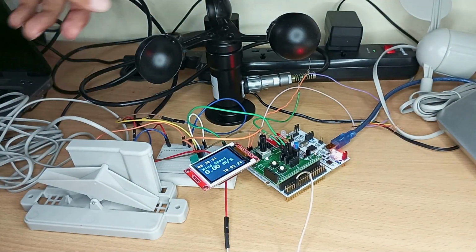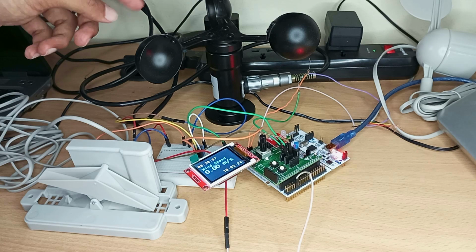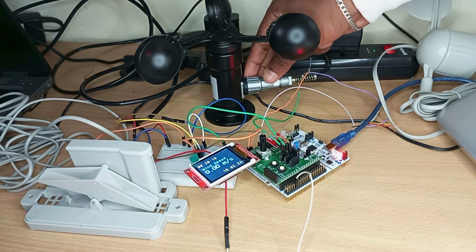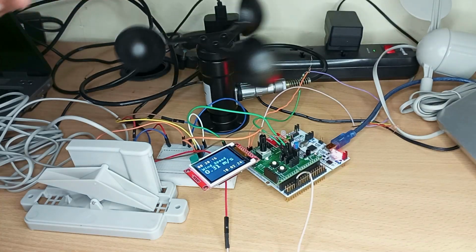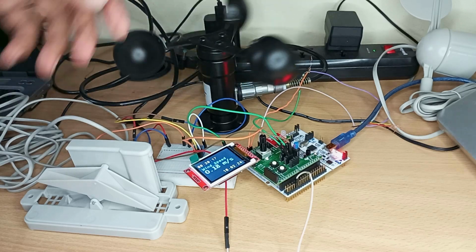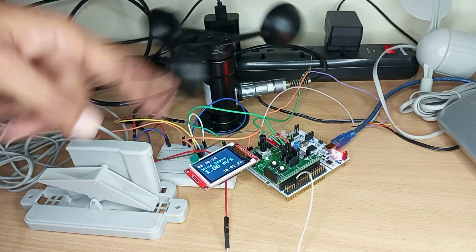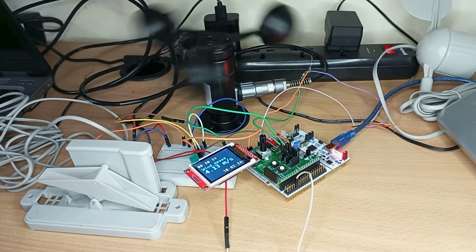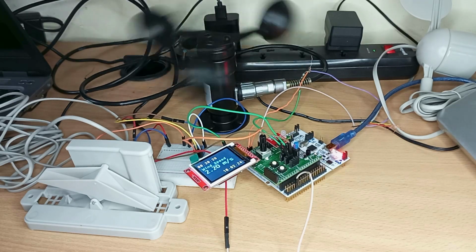Next is wind speed. This is the anemometer. Here the anemometer is in rest position, so the speed is 0 meter per second. So we can see here the sensor is moving slowly, so we are getting a low value. When we increase the speed of the sensor, we can see the wind speed also is increasing.